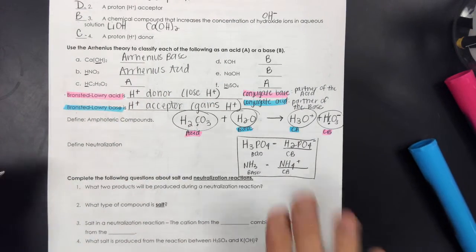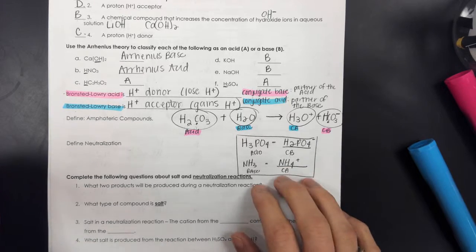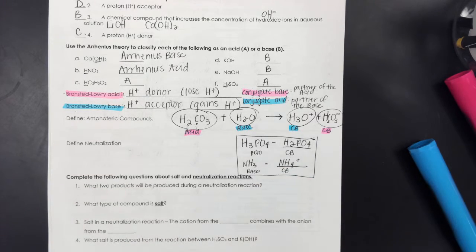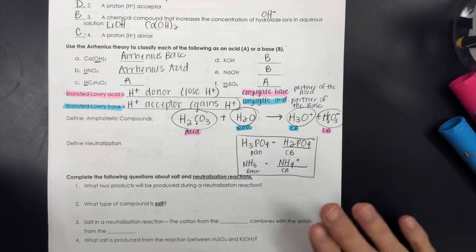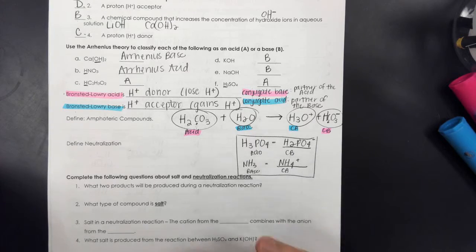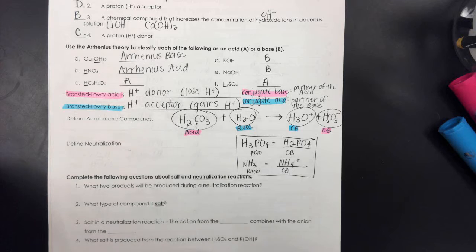This is on the worksheet today. The sub has the key. This video is 9 minutes and 55 seconds long at this point, so I'm going to stop this and then I'm going to start a new one for neutralization reactions. So you're going to have 2 videos to watch. You have another one after this before you do the worksheet.